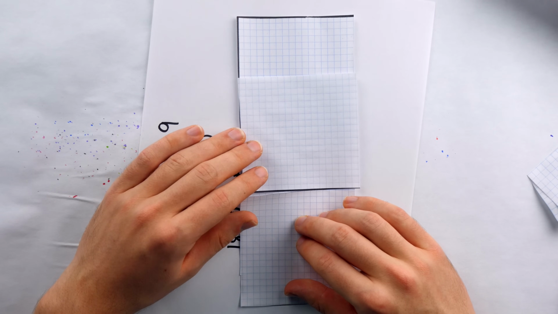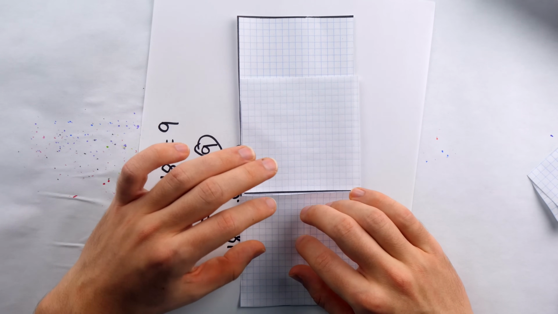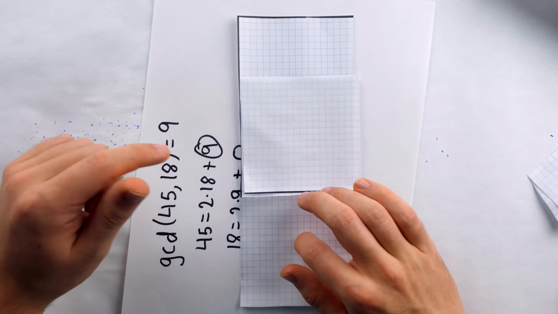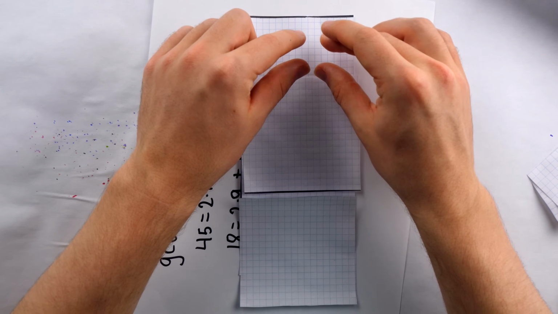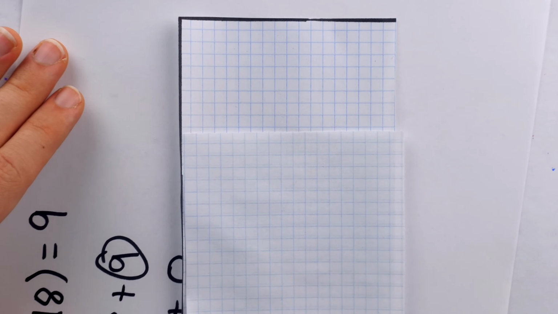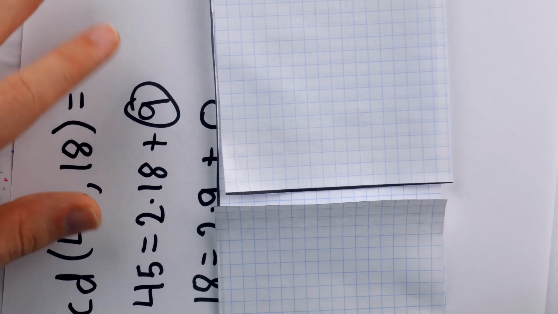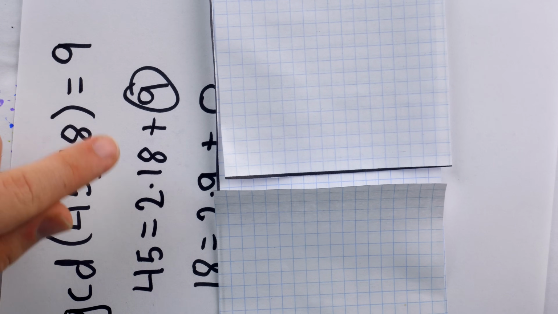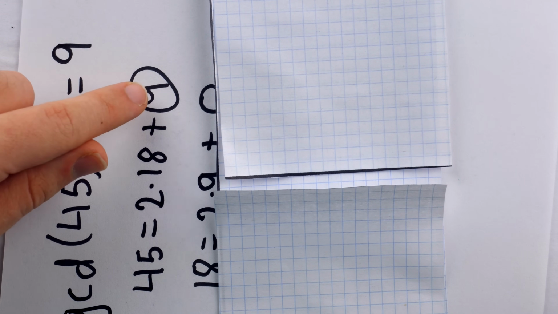Of course, these two 18 by 18 squares don't cover the 45 by 18 rectangle completely, and there's not enough room left for another 18 by 18 square, representing the fact that there is a remainder after this division. 45 divided by 18 leaves us a remainder.